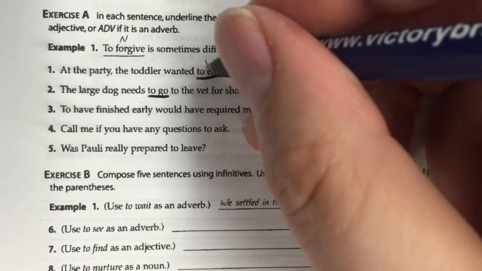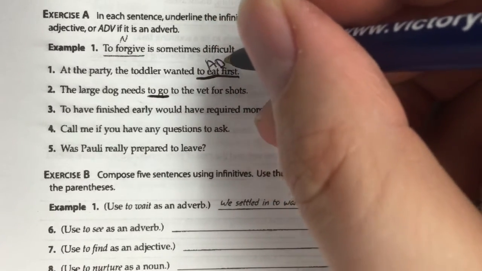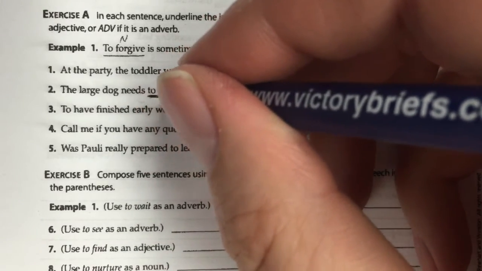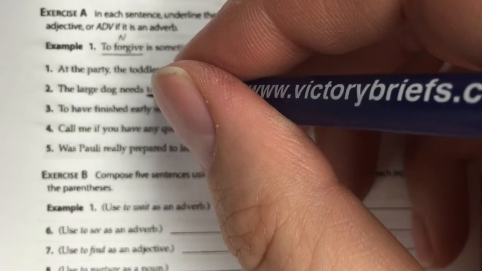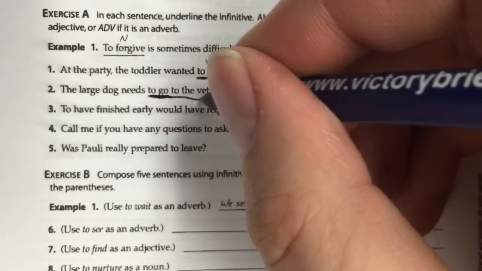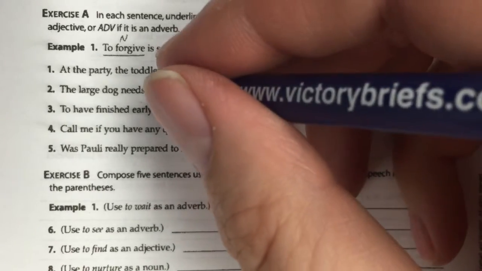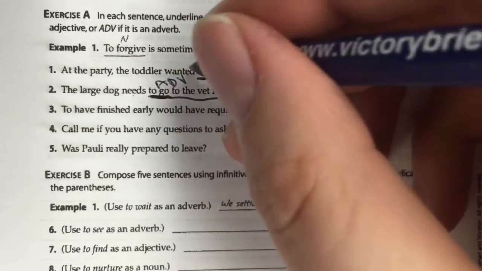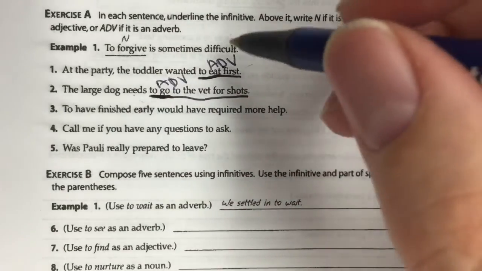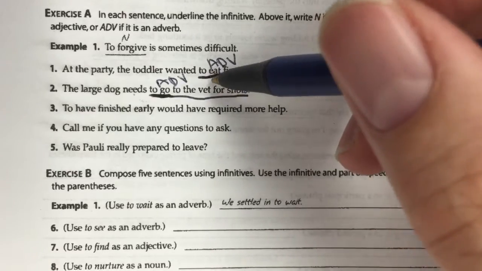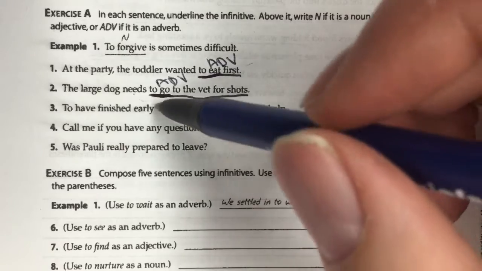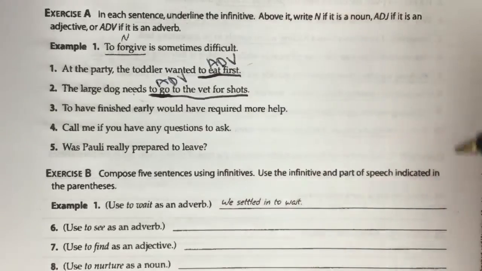So both of these things are adverbs in 1 and 2. They tell us more about the verb wanted. They tell us why or how. And the whole phrase actually goes all the way to the end of this right here. But anyway, it's to go is our infinitive, and this is also an adverb. See, it's right after a verb here, and it tells us more about it. This tells us how he wanted, and this is how he needs.